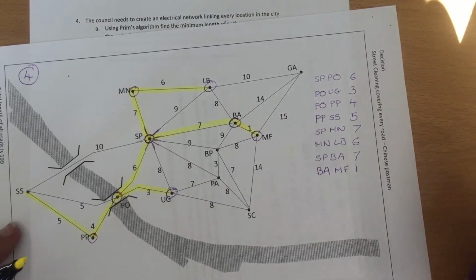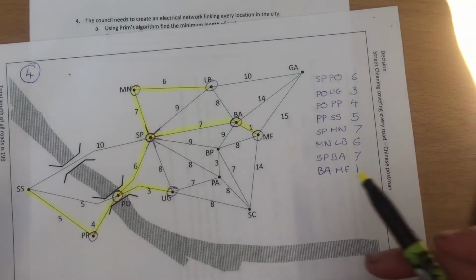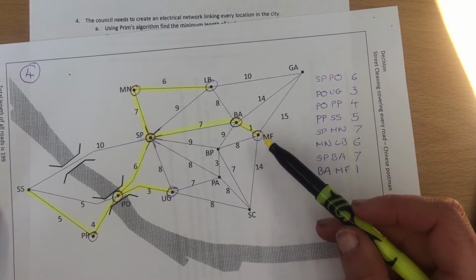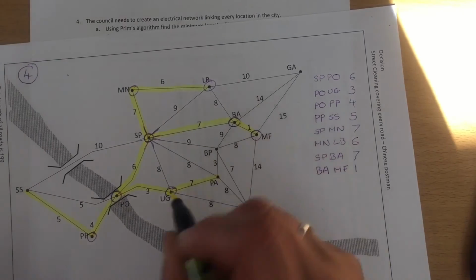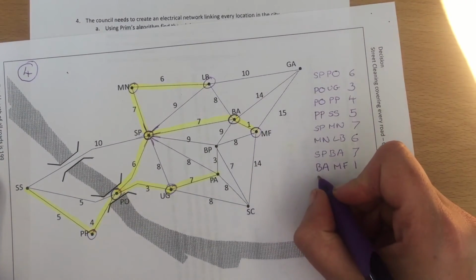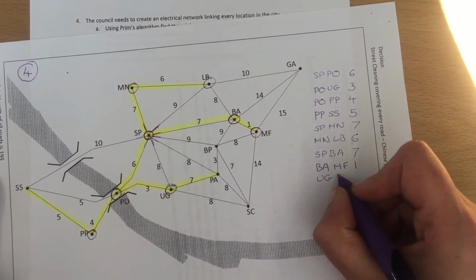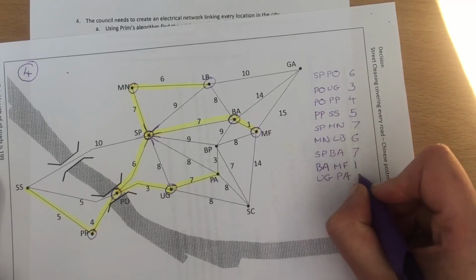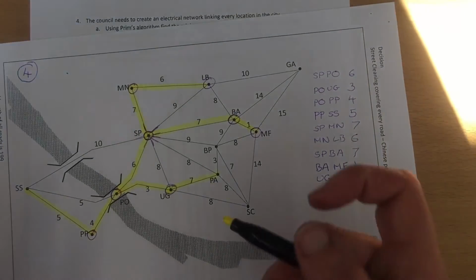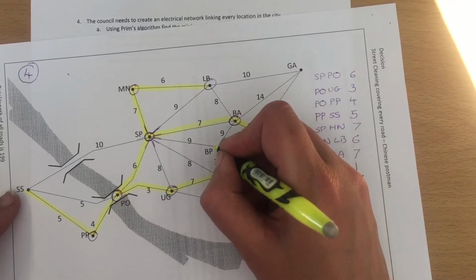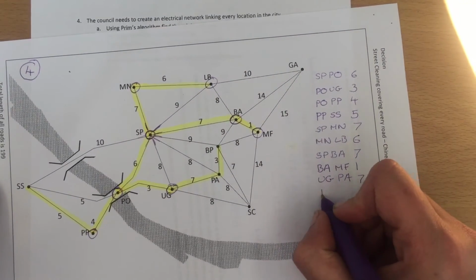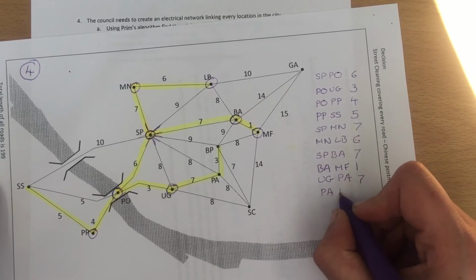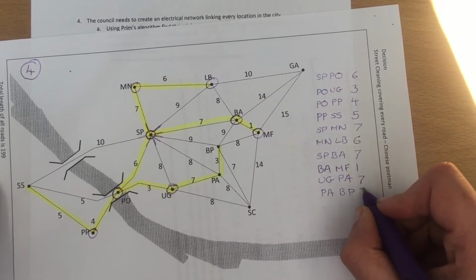Next, we're going to have to return to one of the other 7s. So we can go here. So we've got UG to PA is 7. Then we've got this 3, which is the next smallest. So we've got PA to BP, and that is 3.